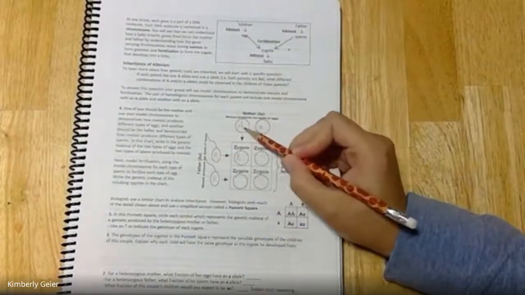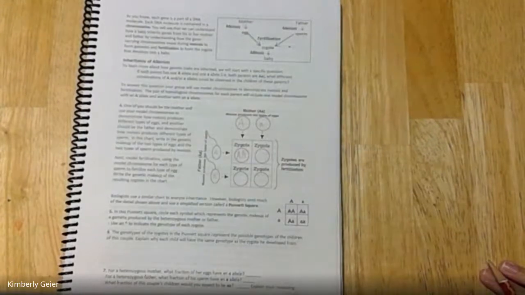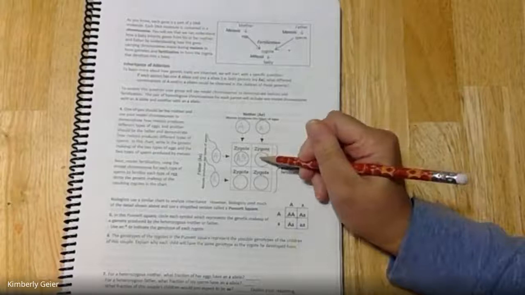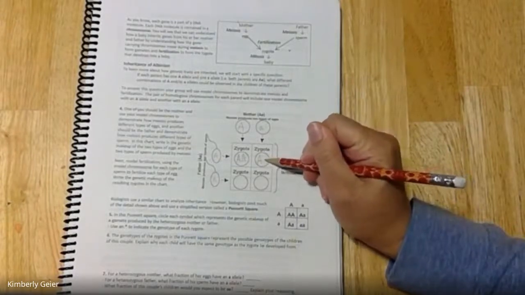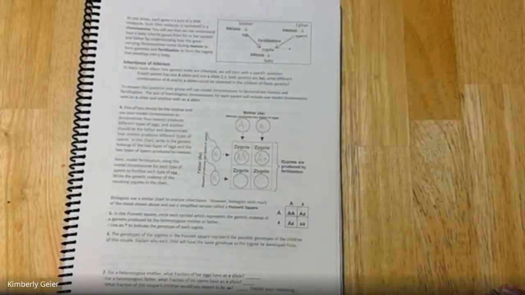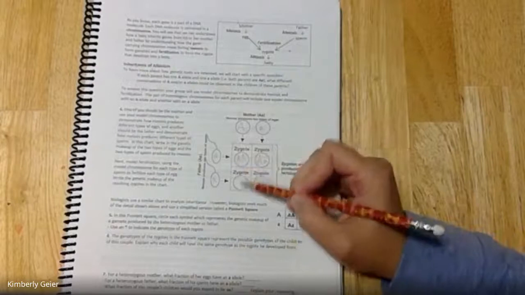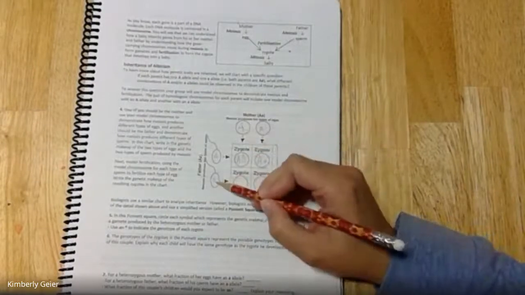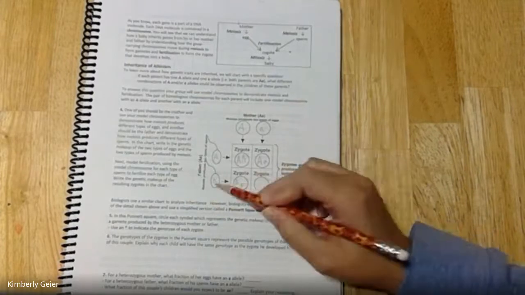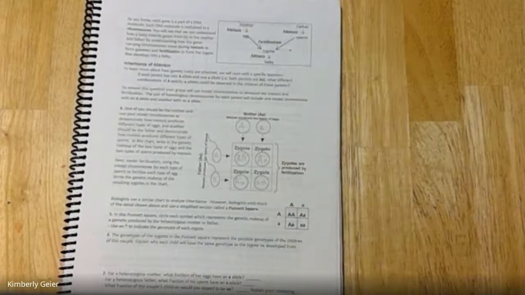So this one, big A and big A. So this zygote would be big A, big A. If this sperm meets this egg, then we would have a big A with a little a. Remember, in genetics, we write the capital letter first if there are 2 letters. Here, again, we would have this sperm meet this egg, and this sperm meet this egg. We would get this.